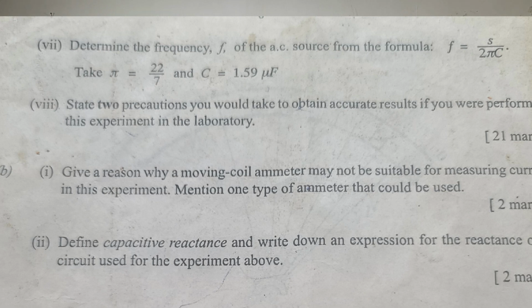Recall that at the start we have a capacitor and an ammeter with a variable low voltage AC supply.